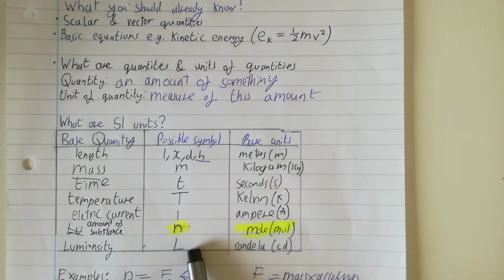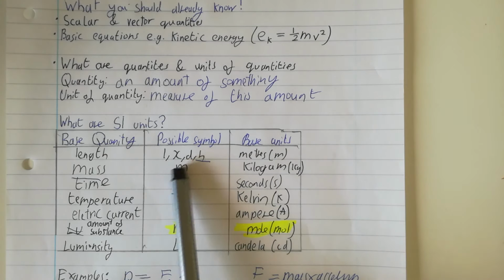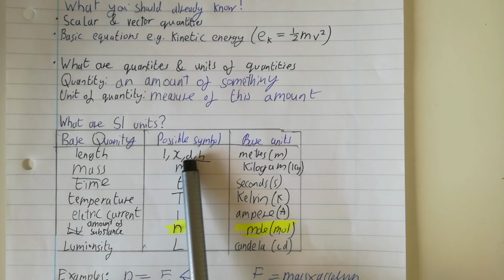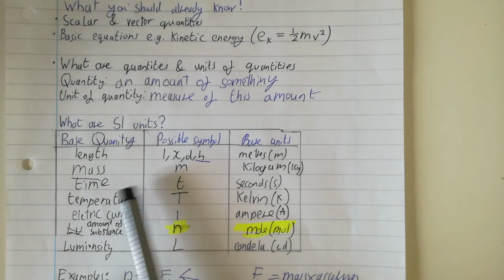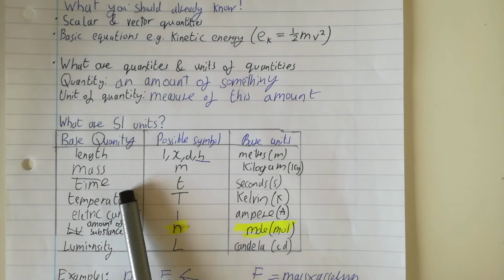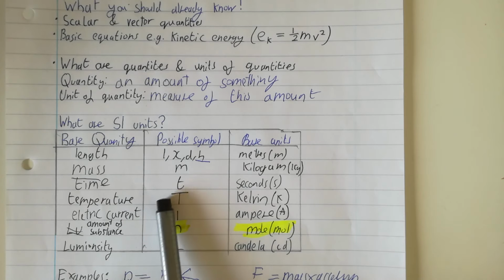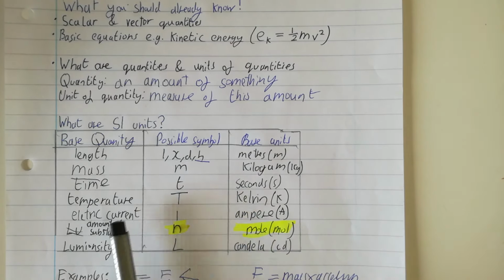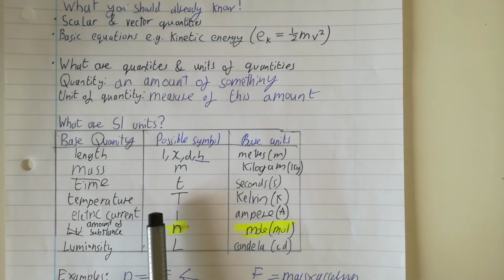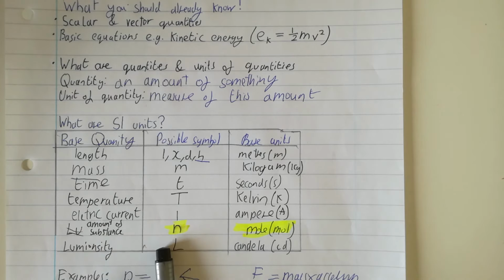We've got the possible symbols. x is a symbol of length, along with l, d and h: height, distance, length. We've got mass with m, time with little t, temperature with big T, capital T. You should be able to write neatly enough to distinguish them, because there's a big difference between time and temperature. And electric current, which is I, amount of substance, which is n.